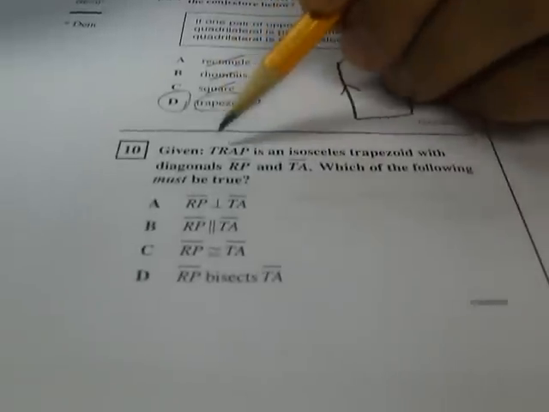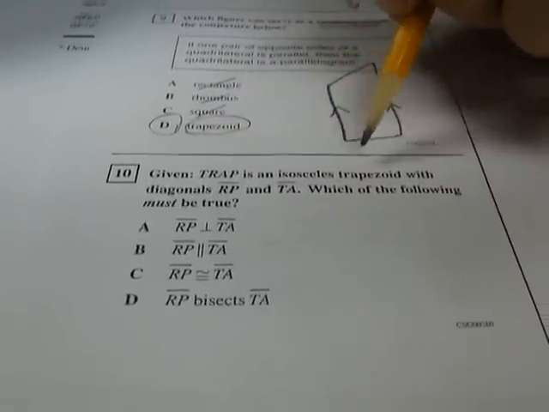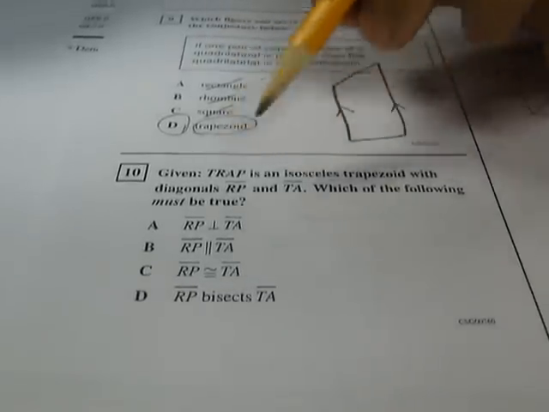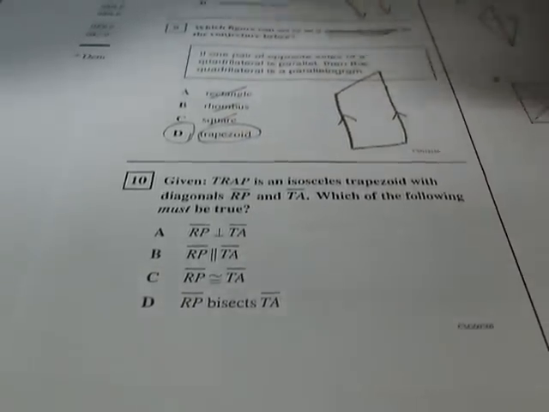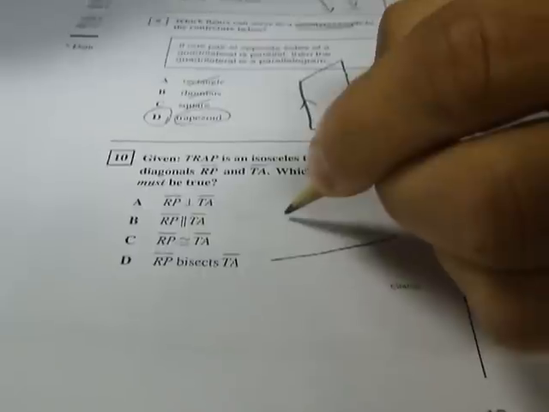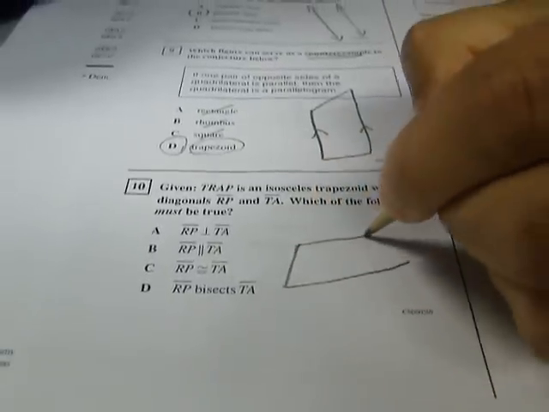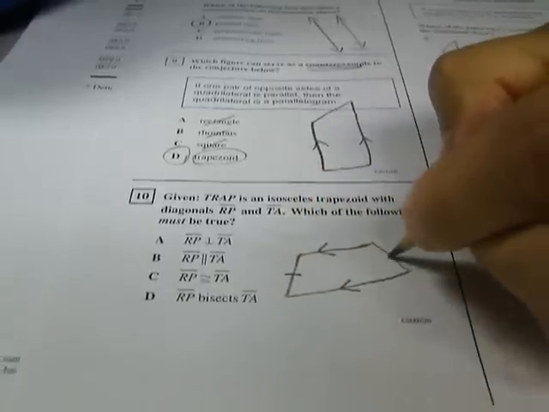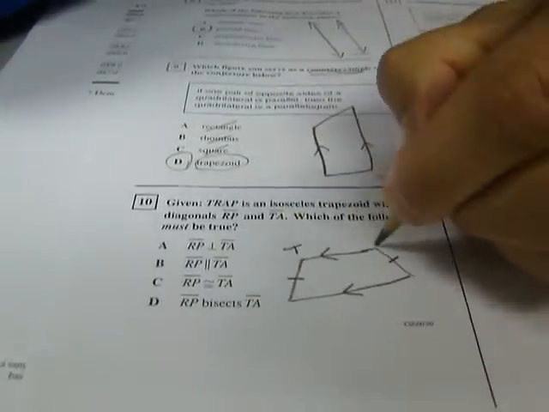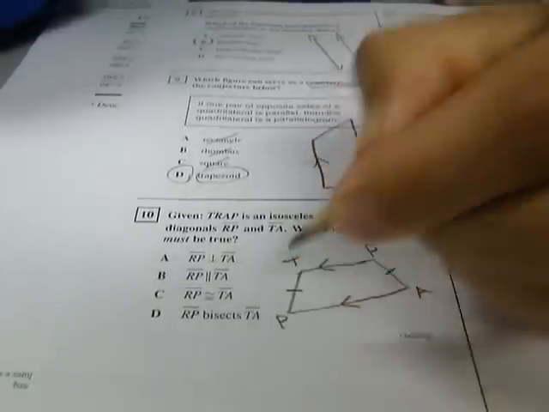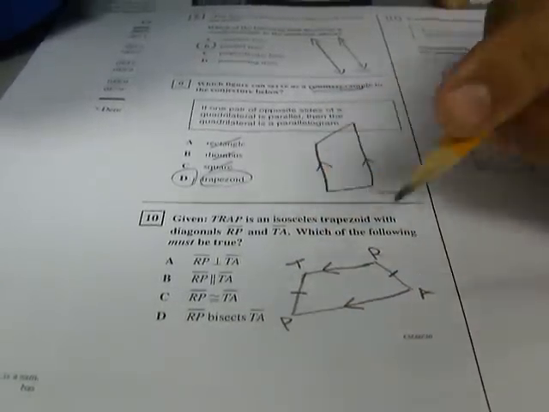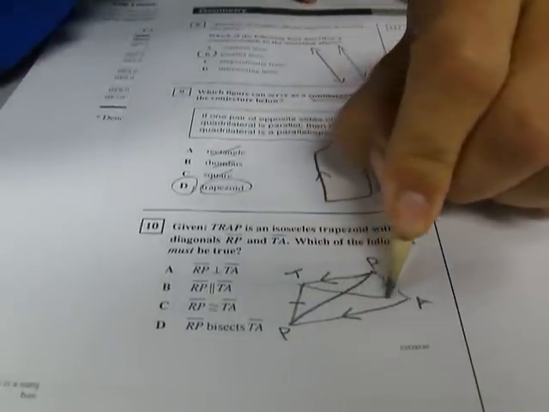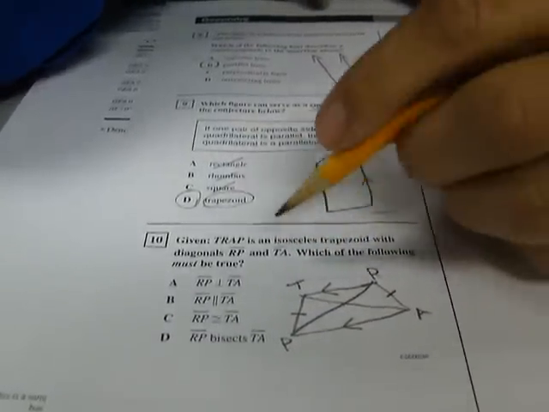Number 10. TRAP is an isosceles trapezoid with diagonals RP and TA. Which of the following must be true? Okay, a problem like this, you definitely need to draw something. So an isosceles trapezoid, here's what we know about isosceles trapezoids. The bases are parallel and the legs are congruent. And it says that TRAP are the vertices. And then the diagonals are RP, so this is diagonal RP, and diagonal TA. Okay, so what must be true?